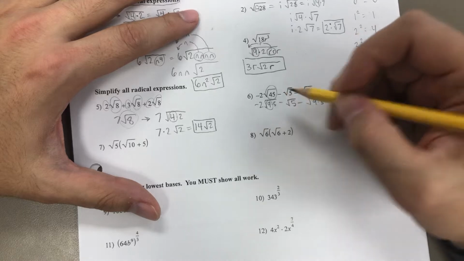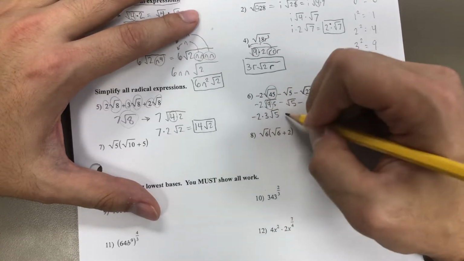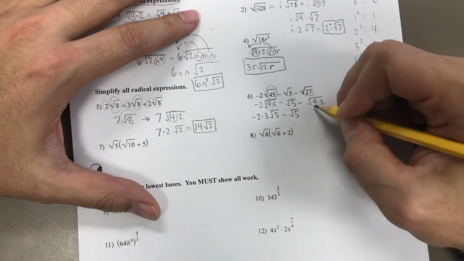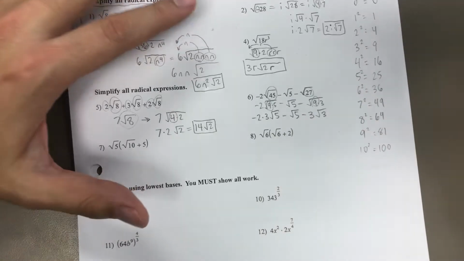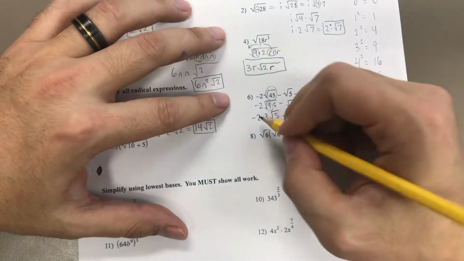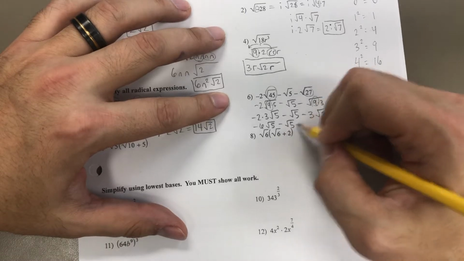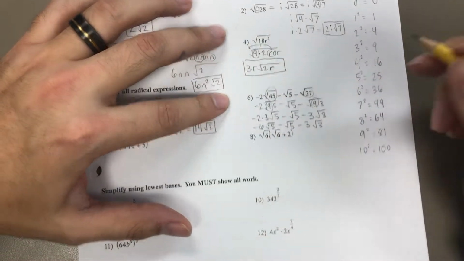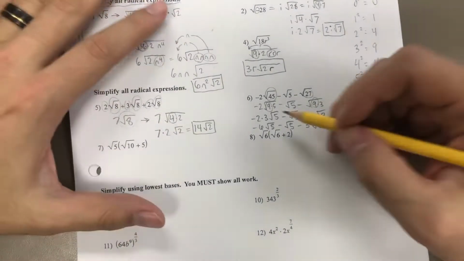When I take the square root of 9, that's a 3, so 3 goes up front, so I get negative 2 times 3 times the square root of 5 minus the square root of 5. And then square root of 9 is 3, so 3 goes up front, so I get minus 3 square root of 3. 2 times 3 is 6, so I have negative 6 square root of 5 minus square root of 5, then minus 3 radical 3. And remember, you can only combine like terms if the radicals are the same.